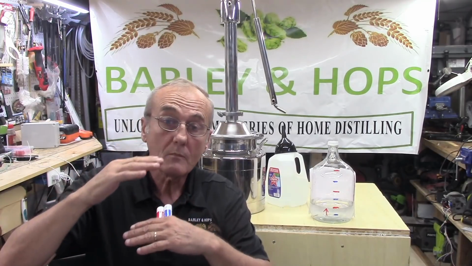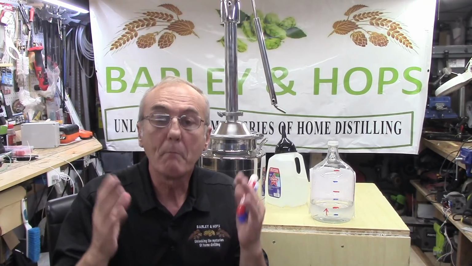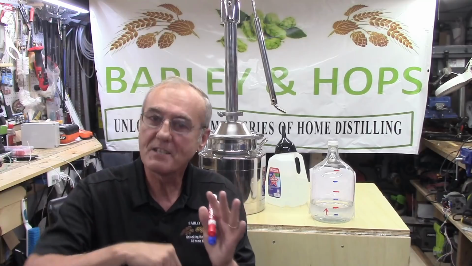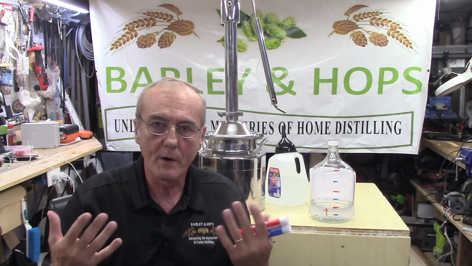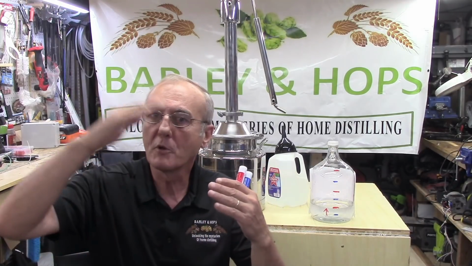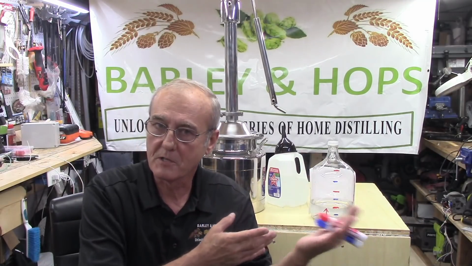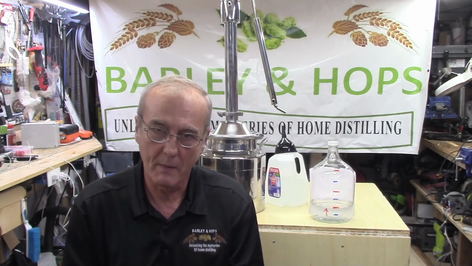All right. So we're using pot still mode. And pot still mode means a single distillation. In a single distillation, you're going to collect more water than you would in a multiple distillation, such as a reflux still. Yes, before you write in, I know there's a fractionating column too. We're not talking about that.